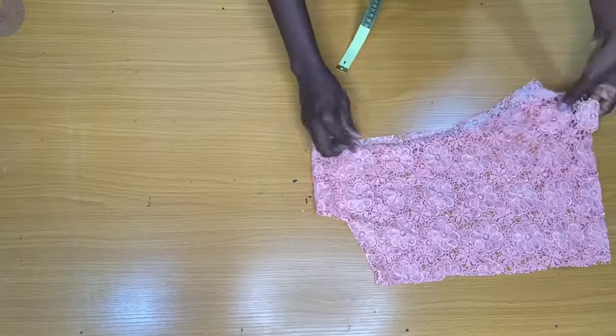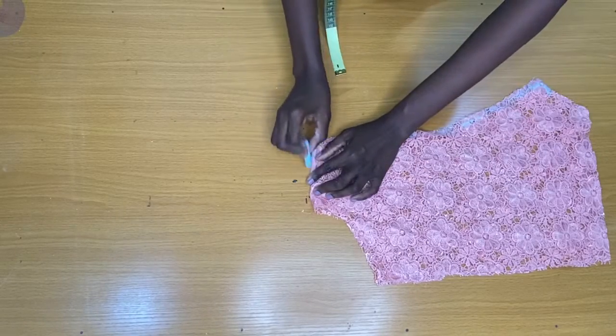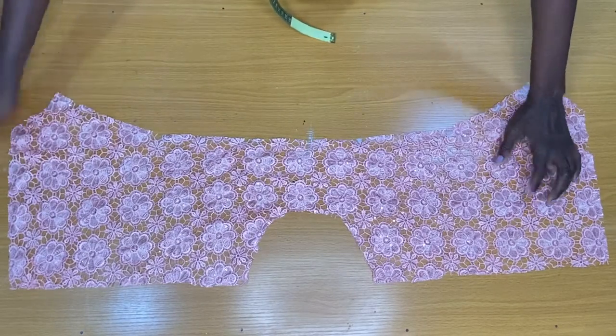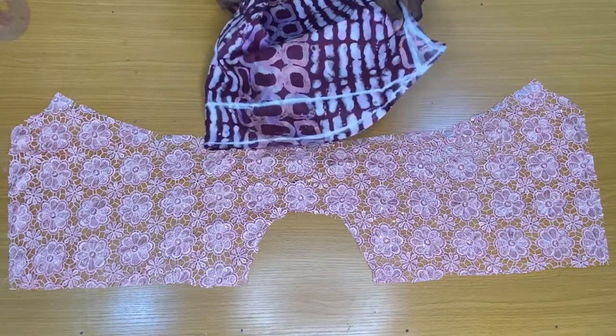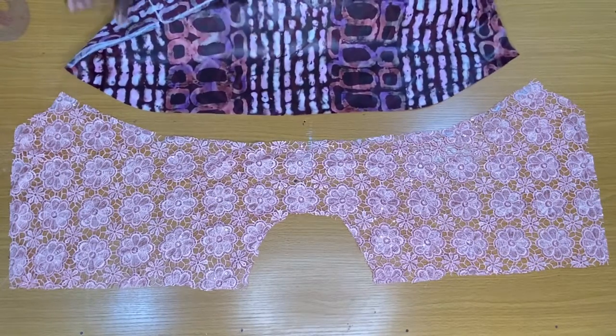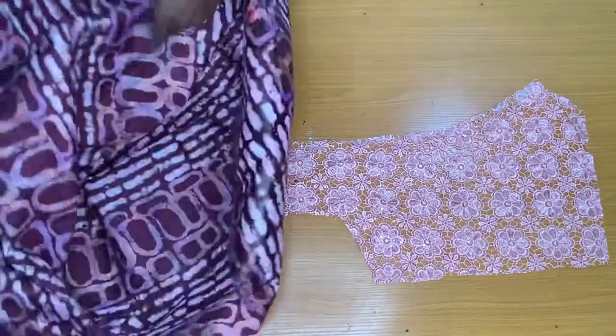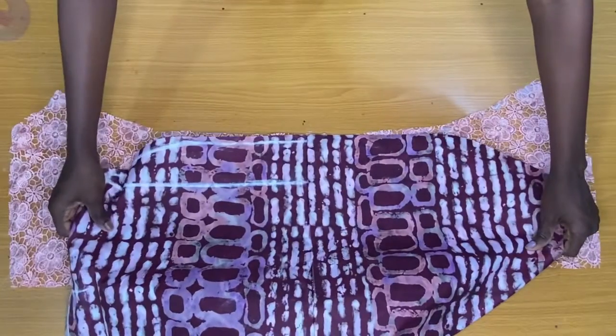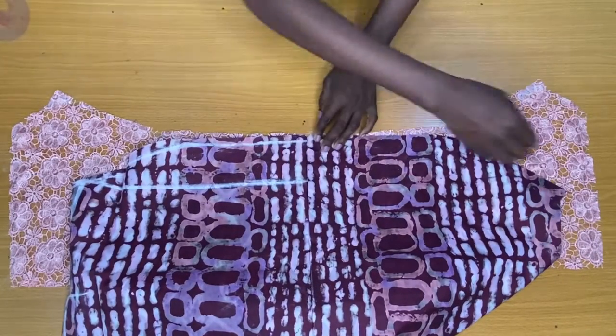So the illusion is ready. I went ahead to mark the center of the illusion. The next step is to place the kampala directly on the illusion. So to do this, I'll place the right side of the kampala on the right side of the illusion as shown to pin the center of the midpoint together.